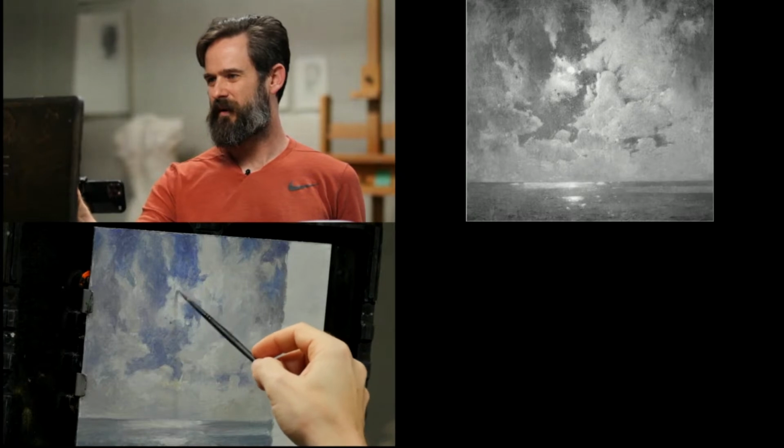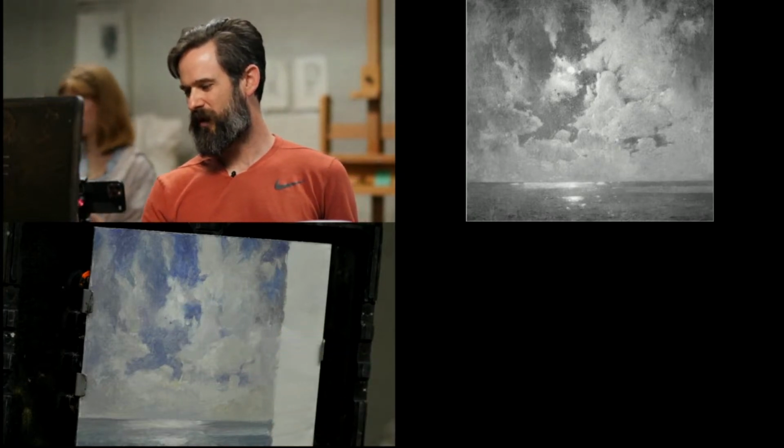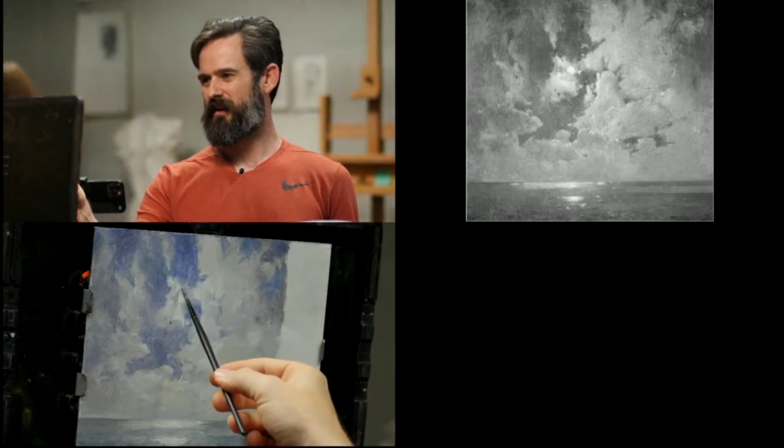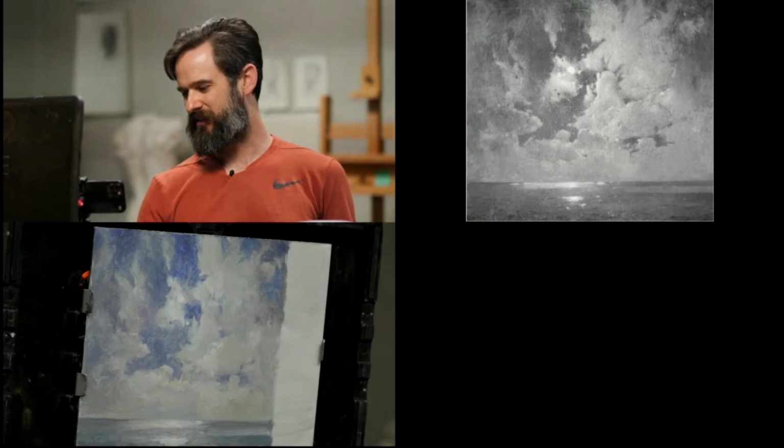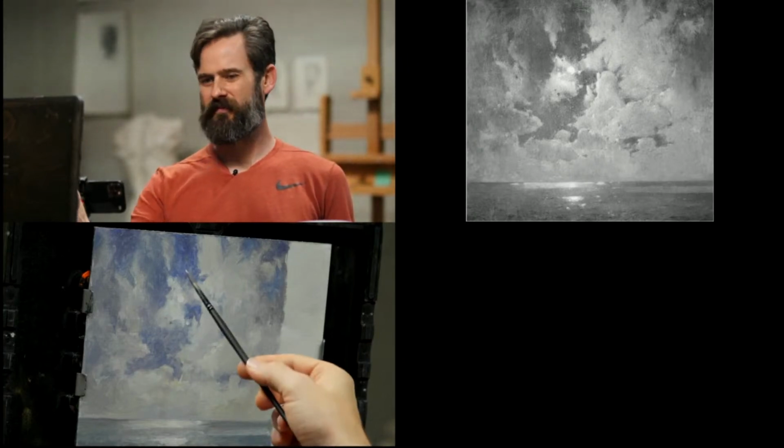These areas over by the moon were just so bright. They're just the tiniest extra set of value darker, just the tiniest shift darker.